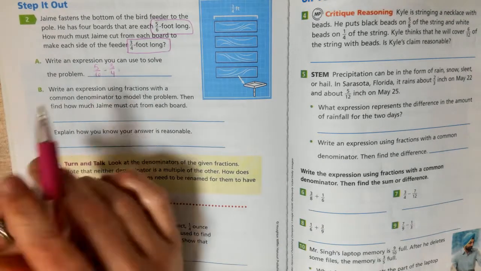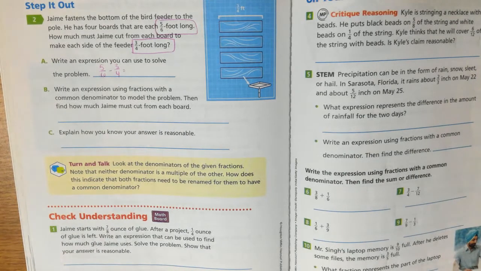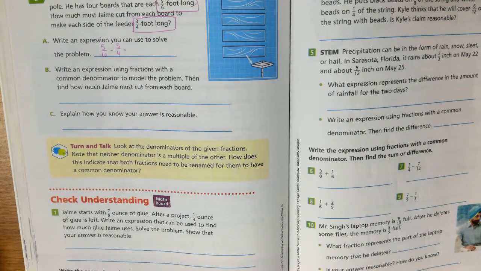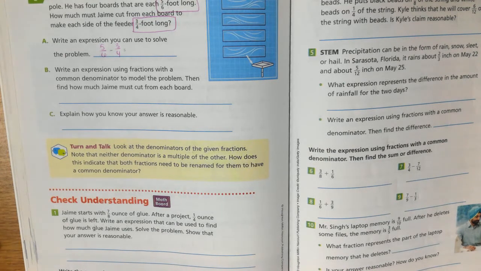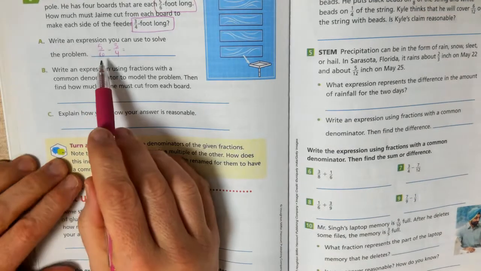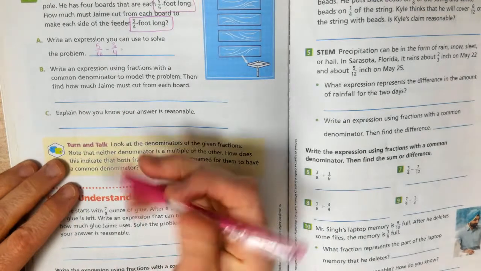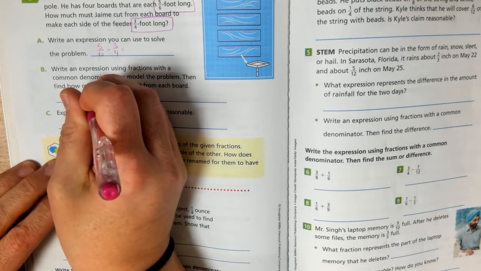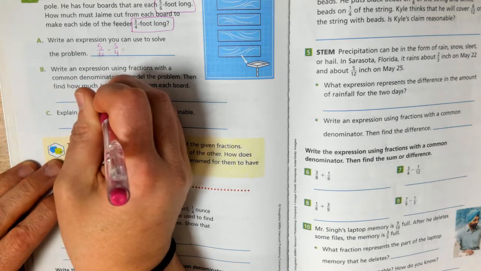What do 6 and 4 have in common? If we were to write out the factors for 6 and the factors for 4, what would be a number that they have in common? Well, I know that 12 is something that they both have in common. So 5/6 times 2/2 is going to give me 10/12.